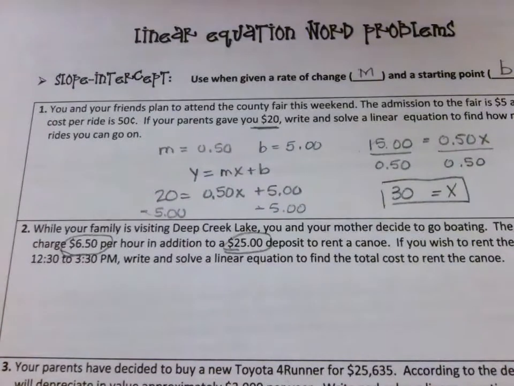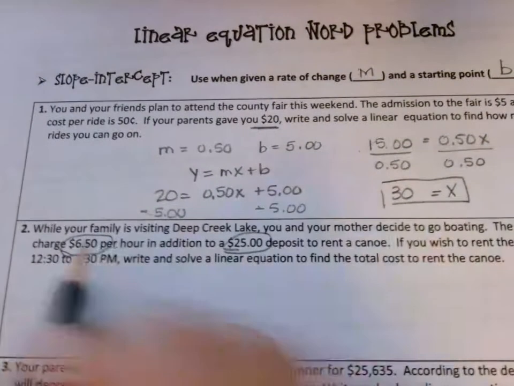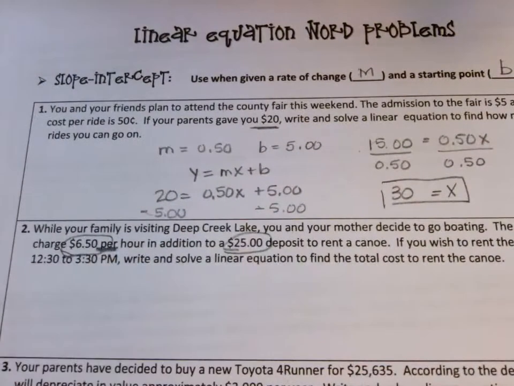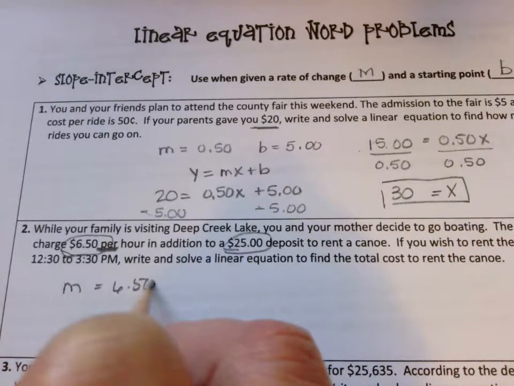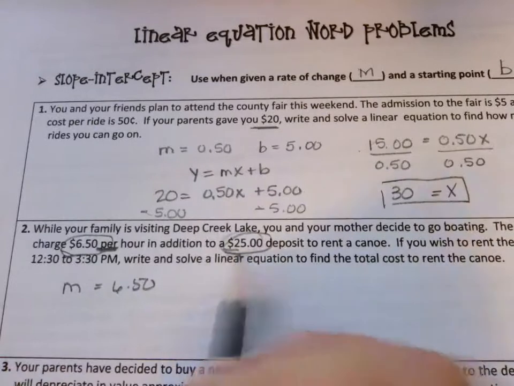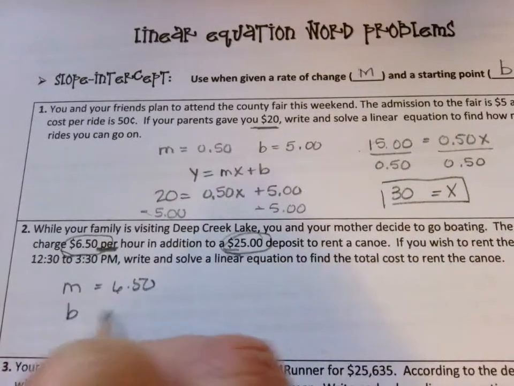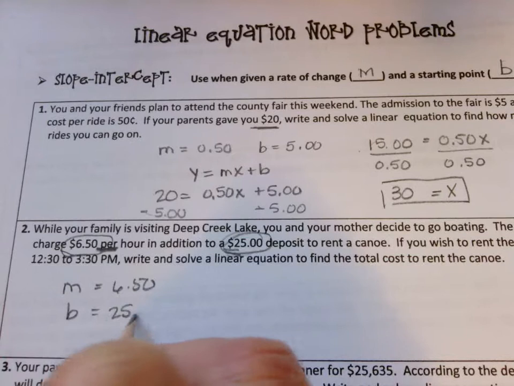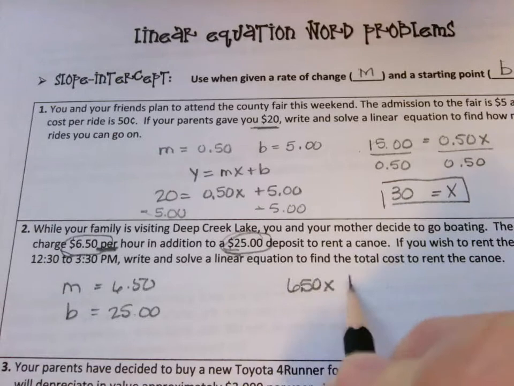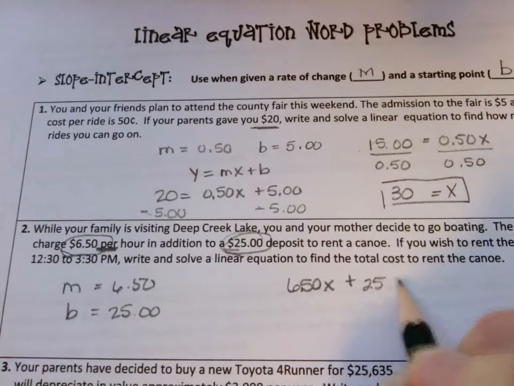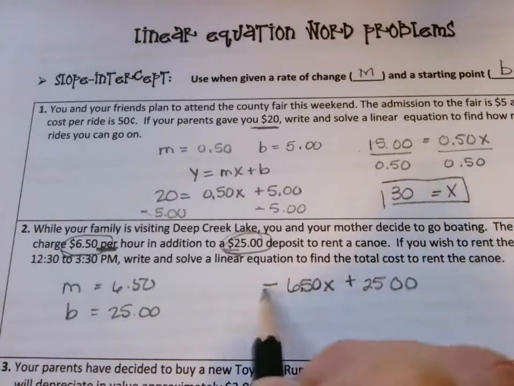So our slope is $6.50 per hour. This per word gives us a big hint that that's going to be the slope. So m is equal to $6.50 and our y-intercept is $25 to rent the canoe. So we have $6.50 times x plus $25, and that's equal to y.